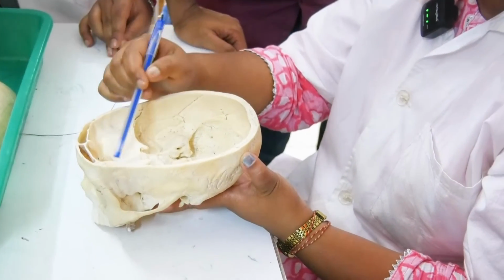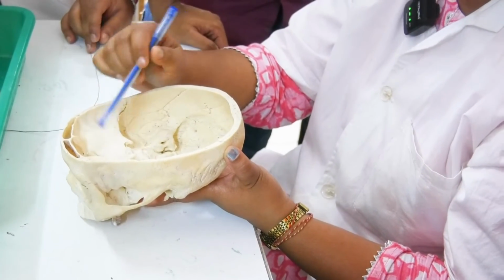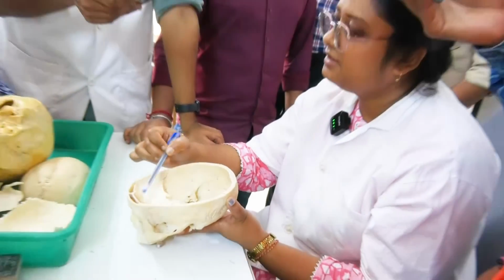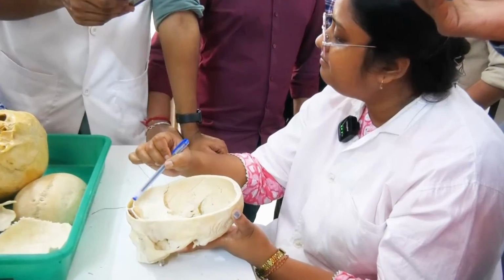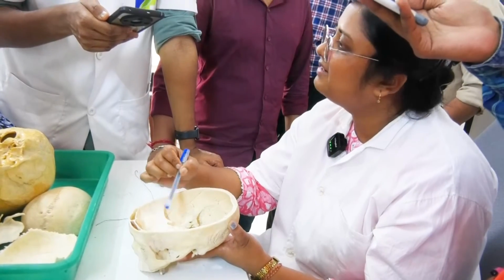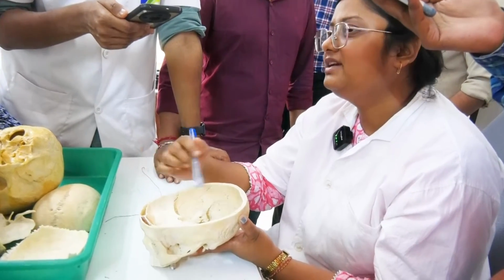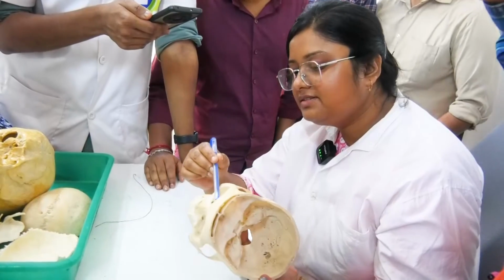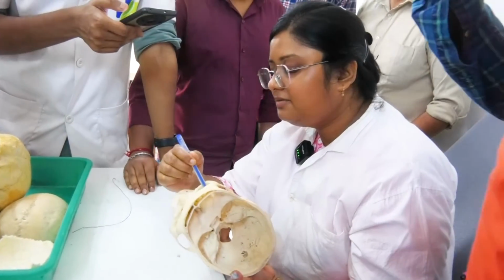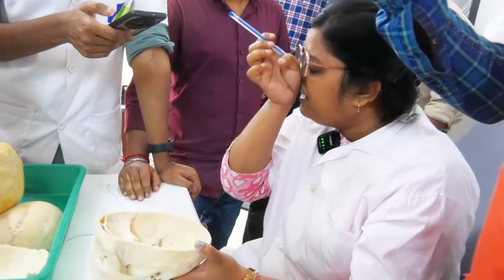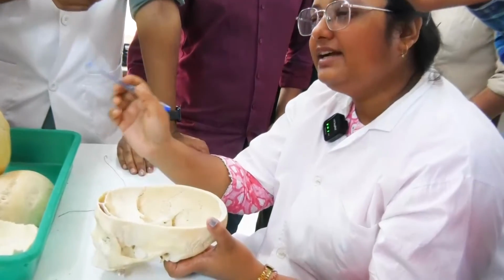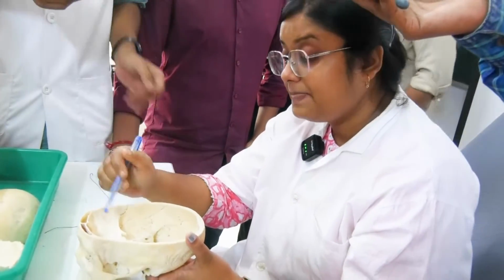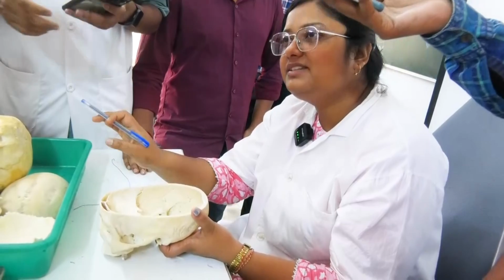And on the lateral margin of this cribriform plate, at the junction between the orbital plate of the frontal bone and the cribriform plate, lie two foramina, the anterior and posterior ethmoidal foramina. You can see them also from this orbit. They give passage to the anterior and posterior ethmoidal vessels and nerves. Okay, so the anterior cranial fossa is done.